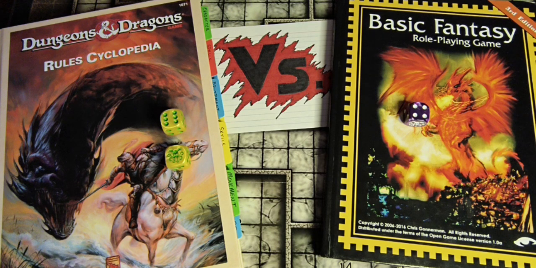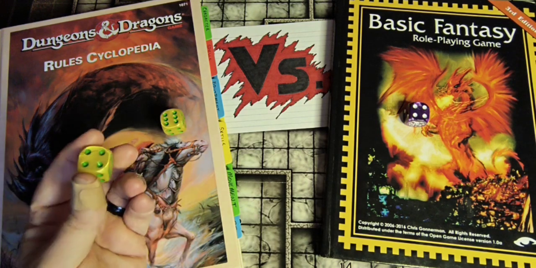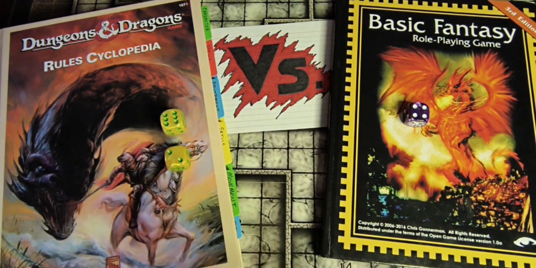But you have 237 monsters, again 49 more, with a nice selection of rules to customize your monsters in this one. In the Rule Cyclopedia, you can even make them spellcasters and so on and so forth. So it's going to get another point. All right, and then it has a section on immortals, but I'm not really counting that.